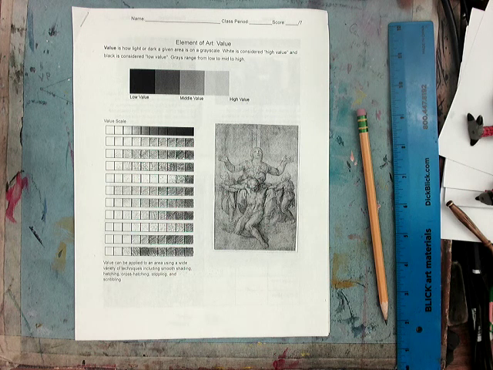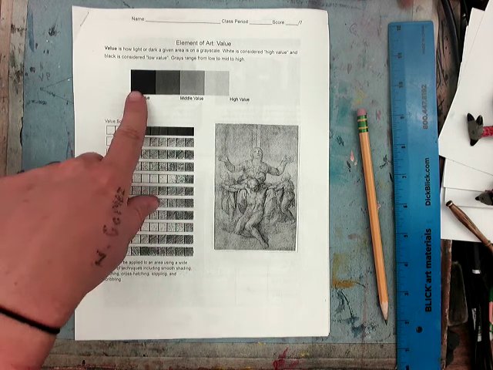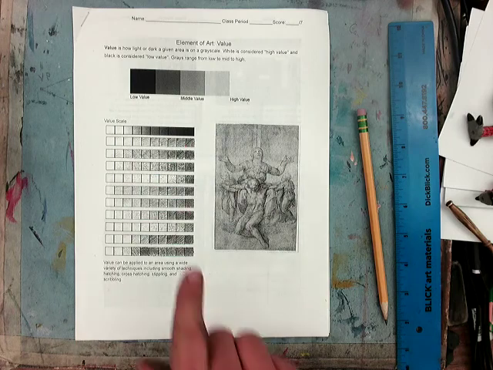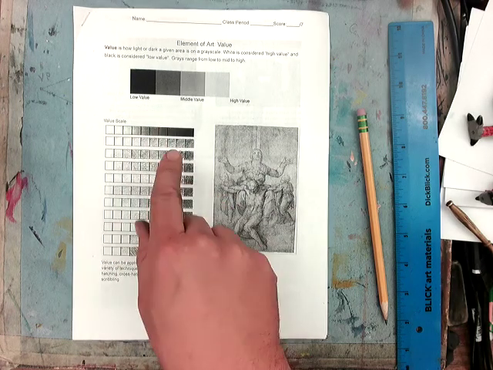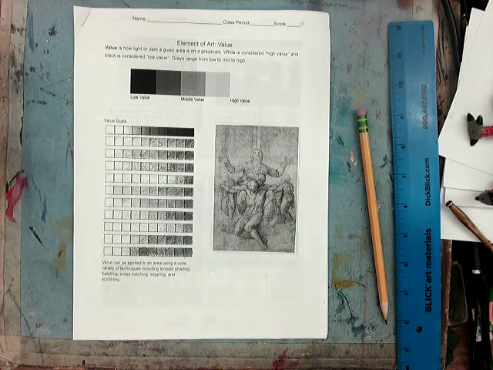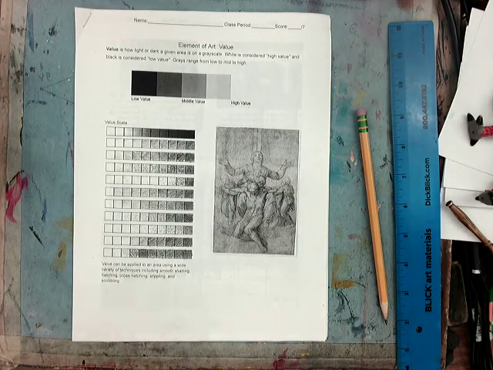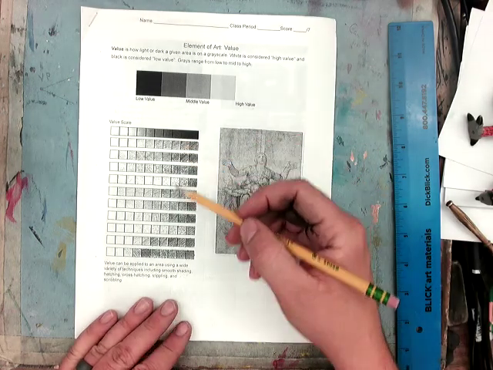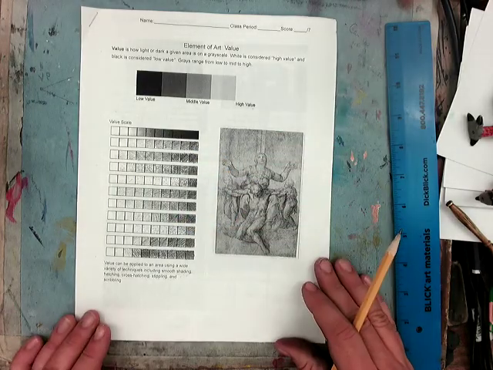Value is how light or dark a given area is on a grayscale. So I want you to think about, you're looking at a black and white drawing, you're looking at a black and white photograph. How dark or light a given area is its value. All right. So under here we have what's called a value scale. The darker values are called low values. The grays are called middle values. And the white areas are called high value. So here's an example of different value scales shaded in different ways.